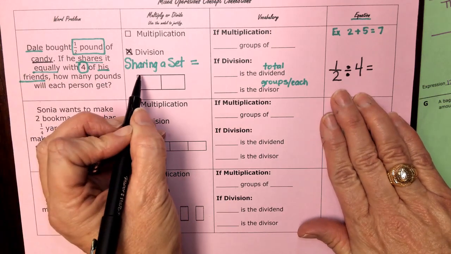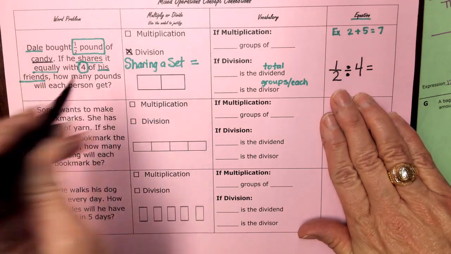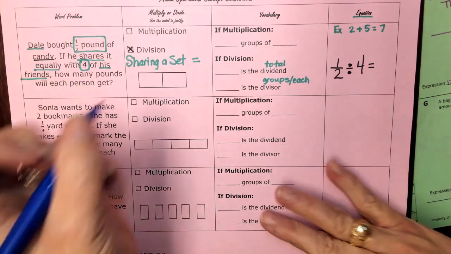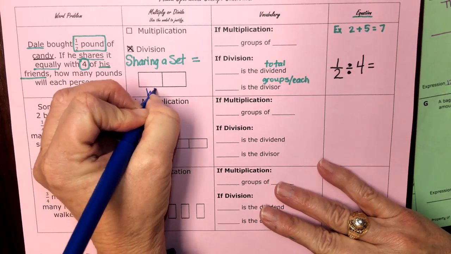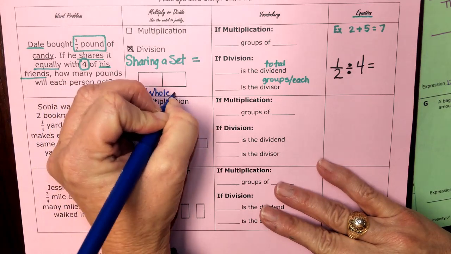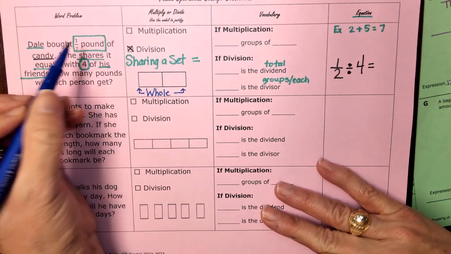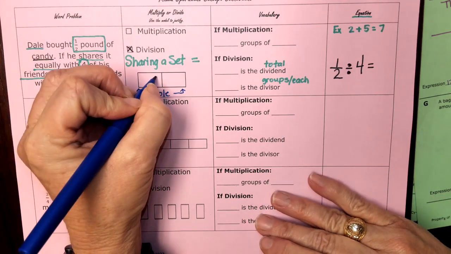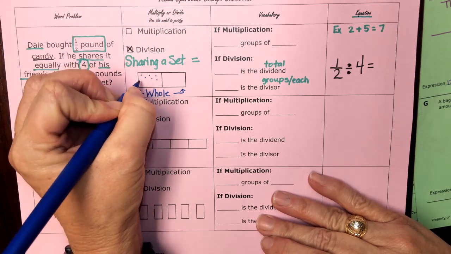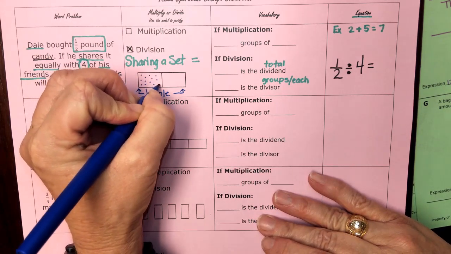So when I look at this picture, it is representing my whole amount. But I don't have a whole pound of candy. I only have half. So I'm just going to speckle the half that I have.